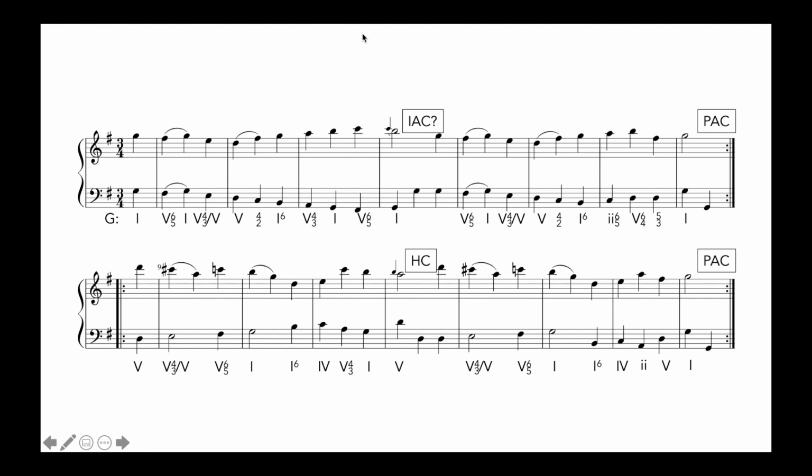Okay, great. Now that we've done that, we want to do the Roman numeral analysis. And again, I have not done the Roman numeral analysis in the video. I've done it beforehand because it's going to take a lot of time and you already know how to do this stuff.